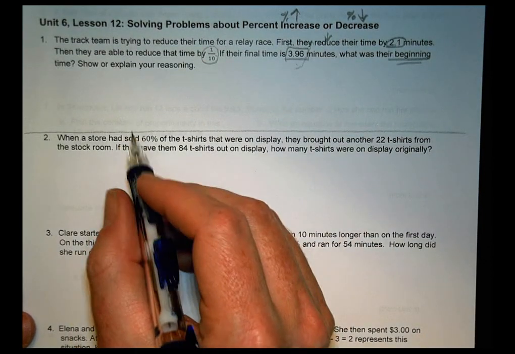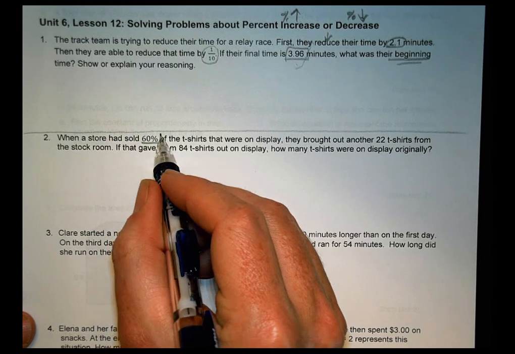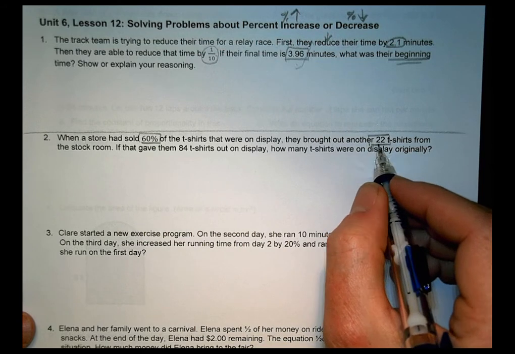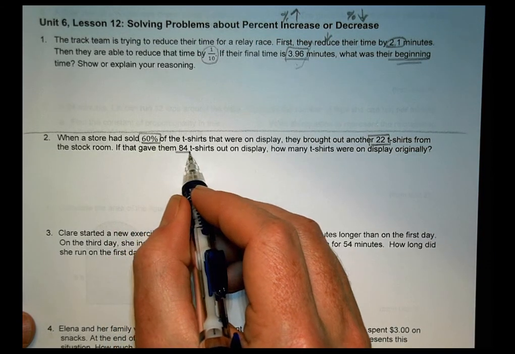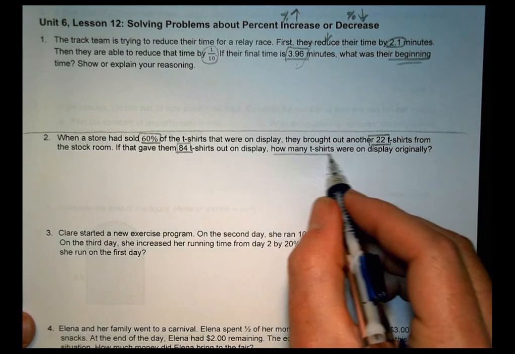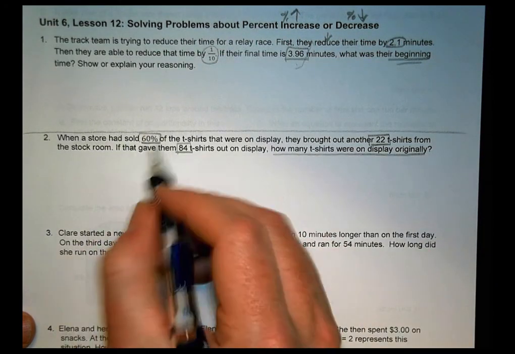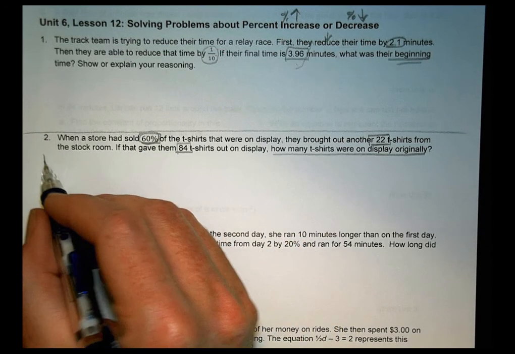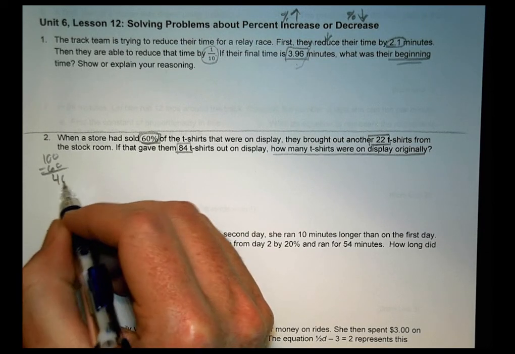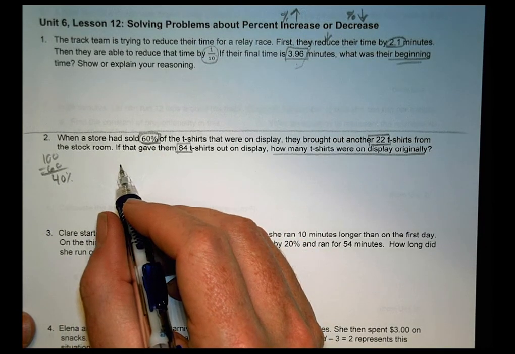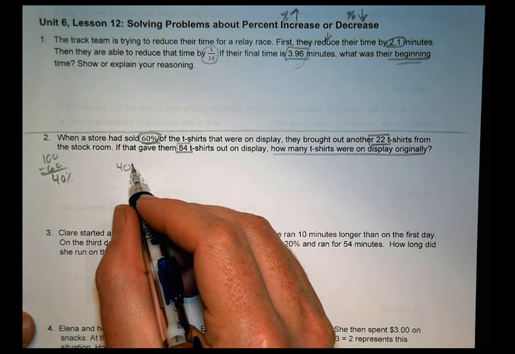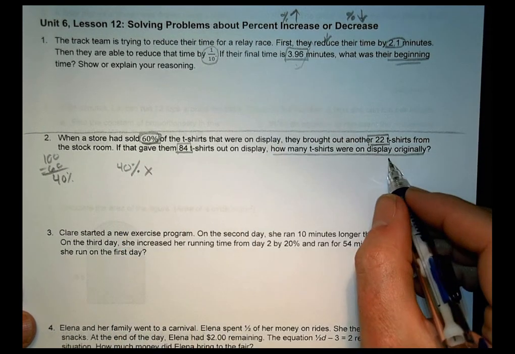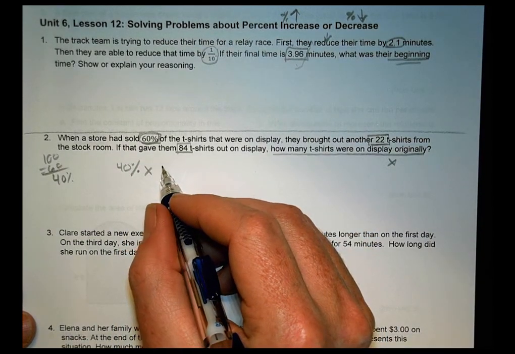Let's look over here. When a store had sold 60% of the t-shirts that were on display, they brought out another 22 t-shirts from the stockroom. If that gave them 84 t-shirts on display, how many t-shirts were on display originally? Whatever they had, they sold 60%, which meant that what was left? Well, 100 minus 60 meant that what remained on the shelf was 40%. So we know that 40% of whatever they started with, let's just do x for the original amount we don't know, was on display.